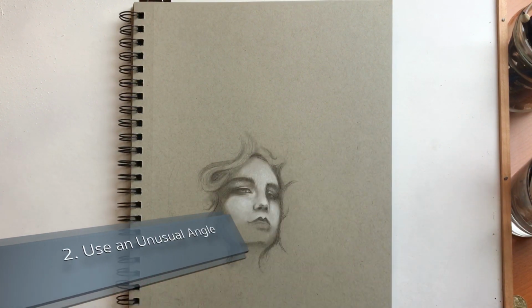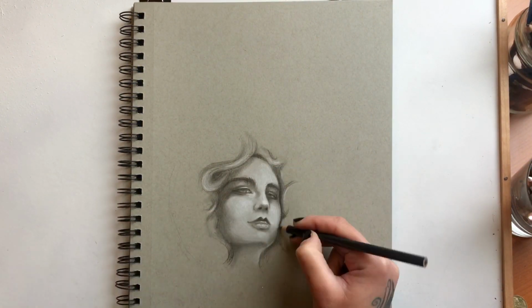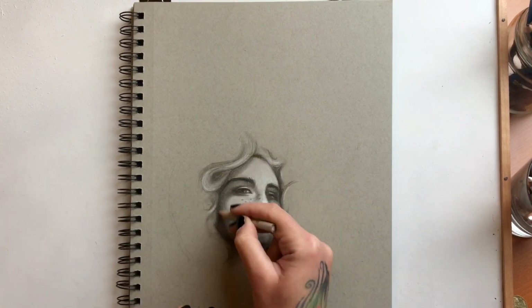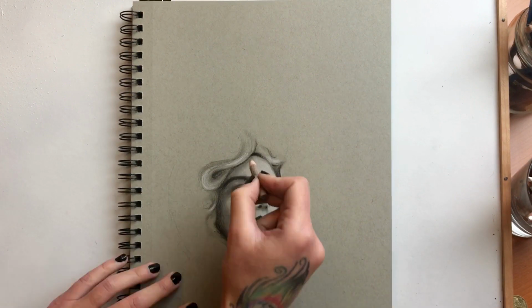The second thing I will do to make her more interesting is display her face from an unusual angle. There are times when perfect symmetry is the way to go with portraits, but I don't think this is one of those times. There's just nothing super special about this girl or her surroundings.